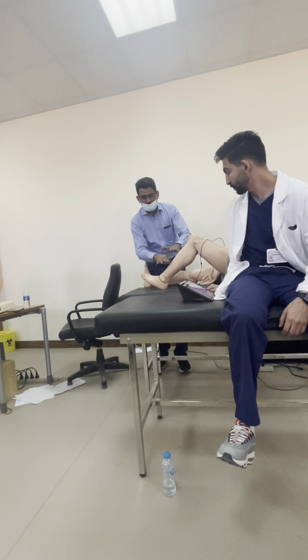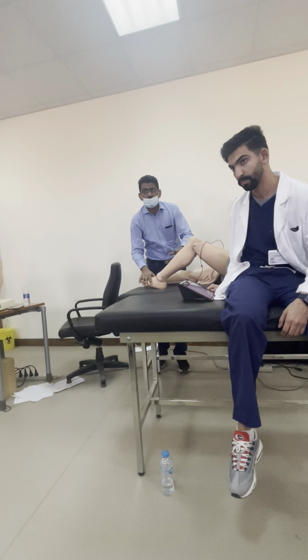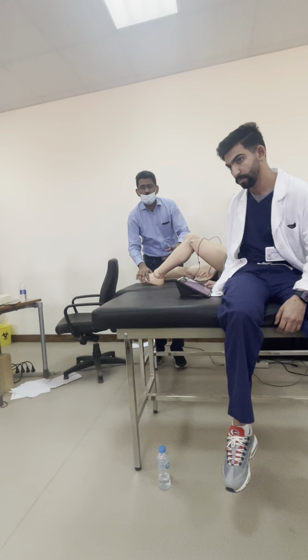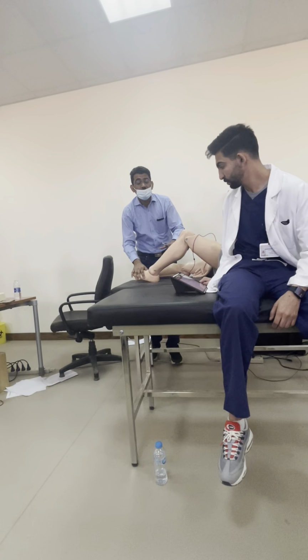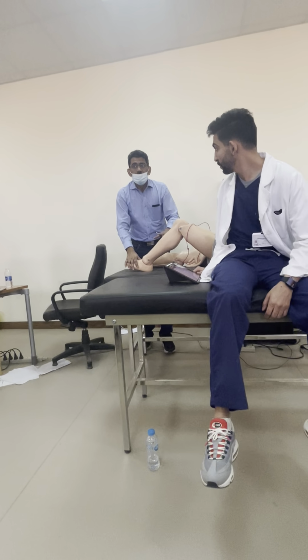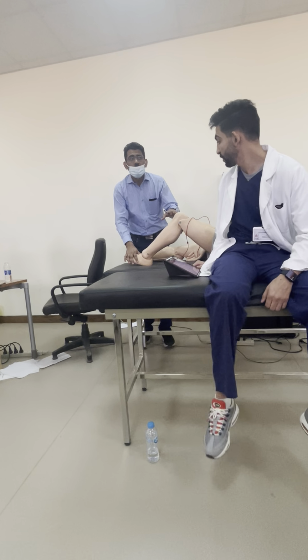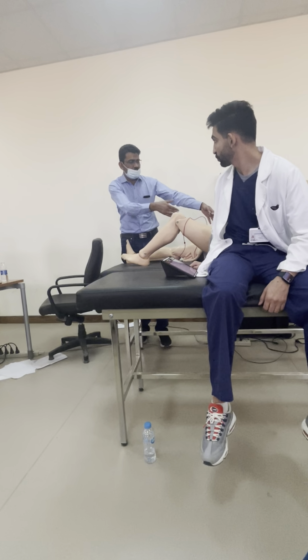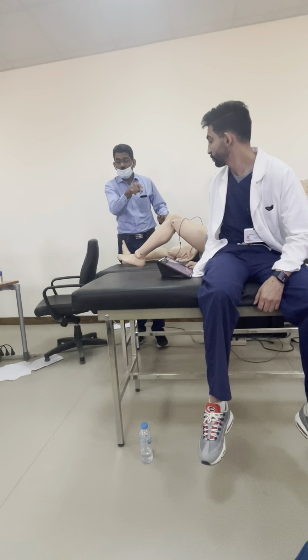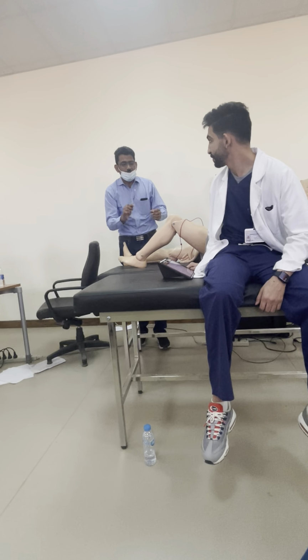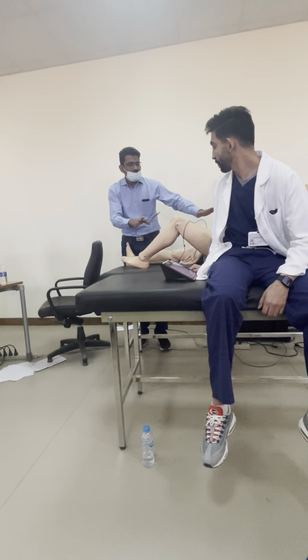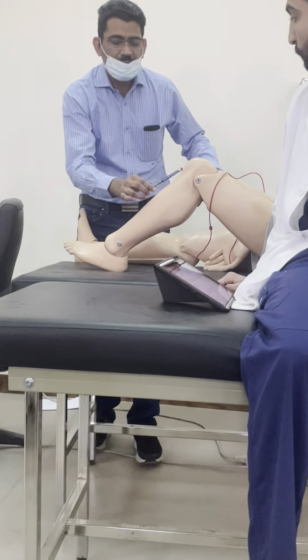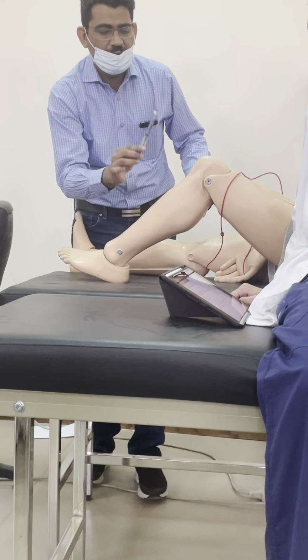In motor, what we did, the patient was lying, slightly flexed knee, supported like this, and we tap. Now cerebellum I am just going to show you.